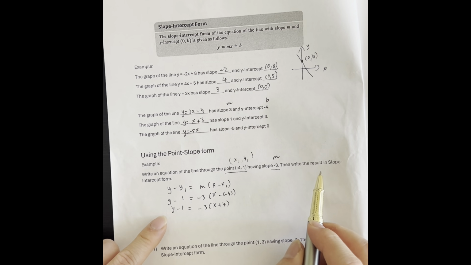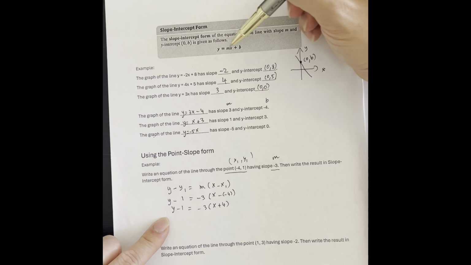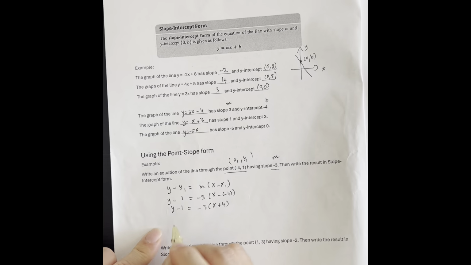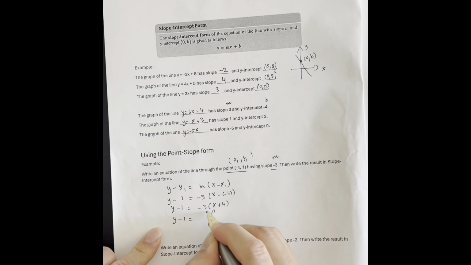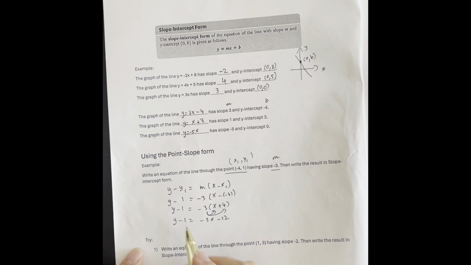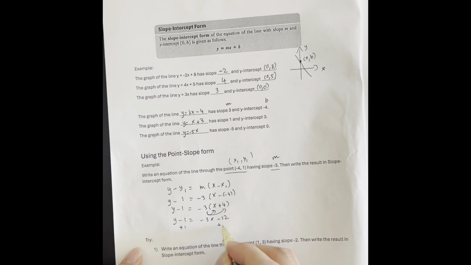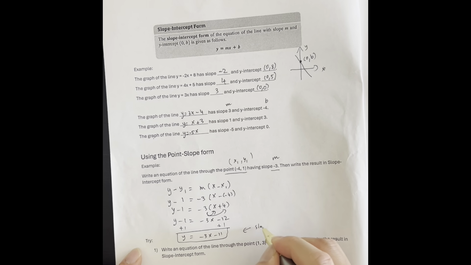And we can convert this to slope intercept form, which is y equals mx plus b. So we only want y on the left. First, let's simplify this one. The negative 3 can be distributed into x and 4, giving minus 3x minus 12. Then we can add 1 on both sides. We get y equals minus 3x minus 11. So this is the slope intercept form.